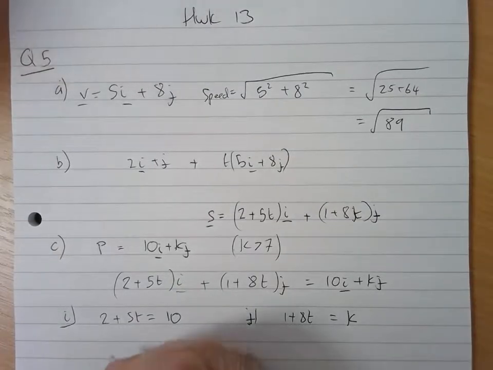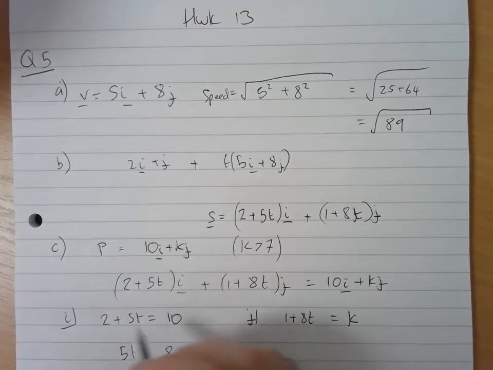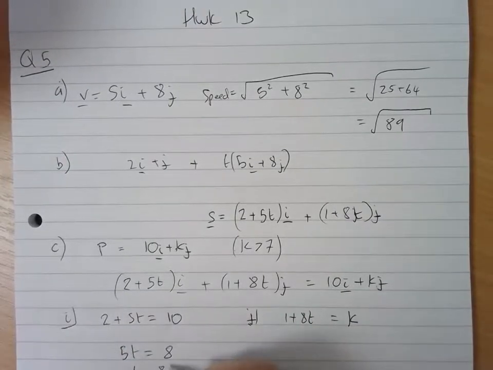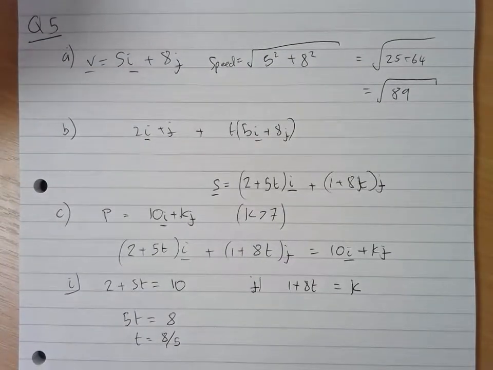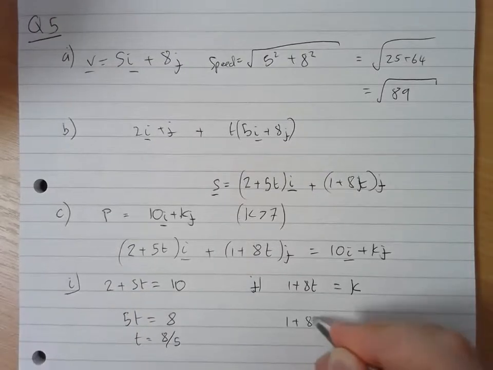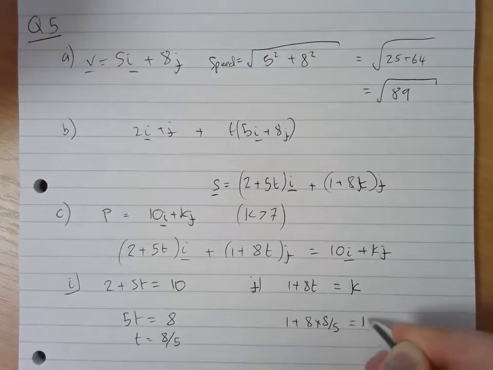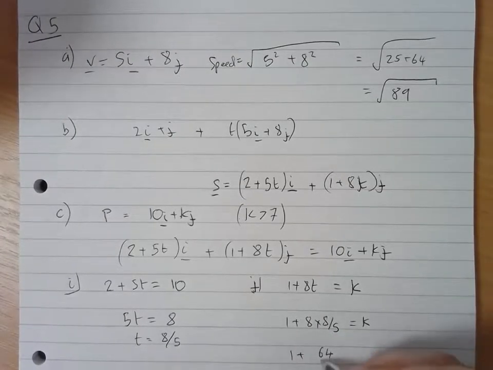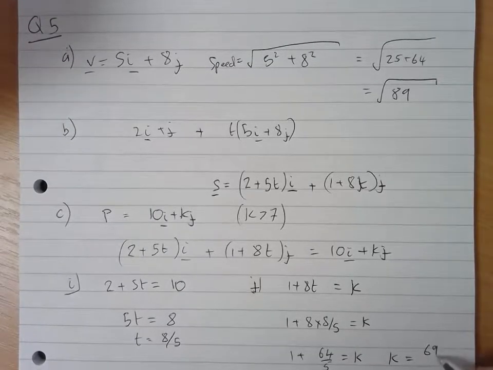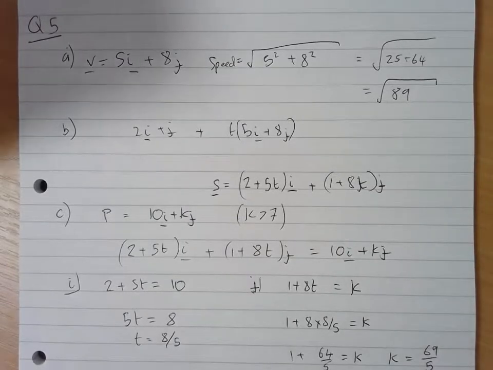Solving the first one, we get 5t equals 8, by subtracting the 2, get t is 8 over 5, and using this result and this one, we get 1 plus 8 times 8 over 5 equals k. 1 plus, this is going to give us 64 over 5 equals k. Gives us k equals 69 over 5. Again, if we were asked for a decimal, we could turn this into a decimal, but we'll leave it how it is for now.